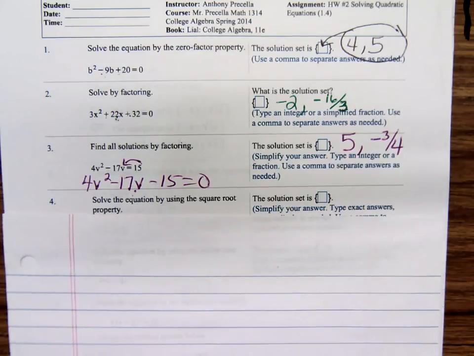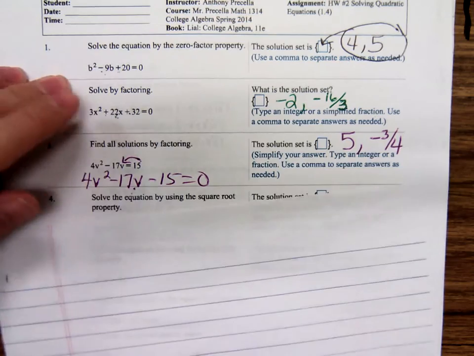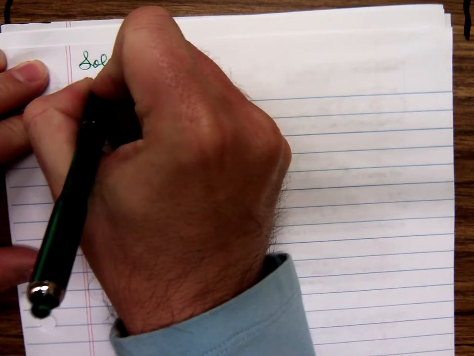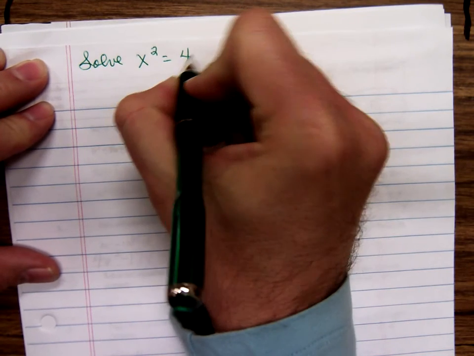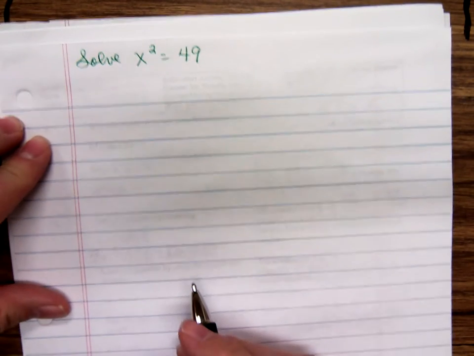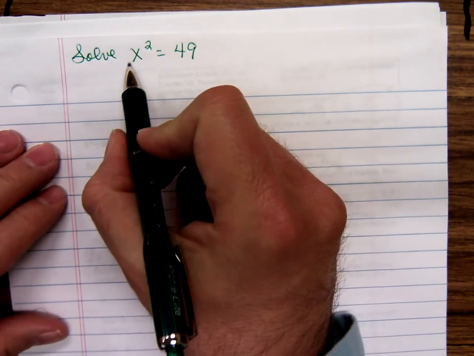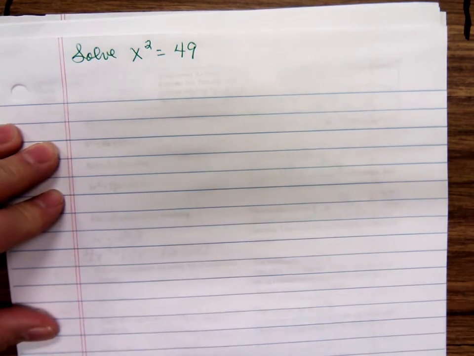So to do that, I think I'll introduce this by way of an example, because I think most of you can sort of figure it out. Let's see, if we were told to solve this equation, solve x squared equals 49. Just by inspection and knowing the multiplication tables, I think most people would say 7.